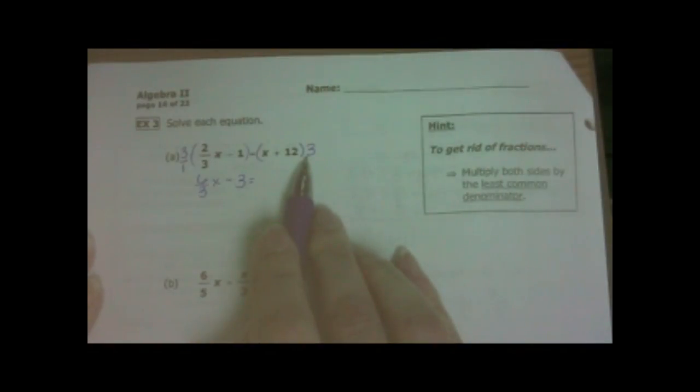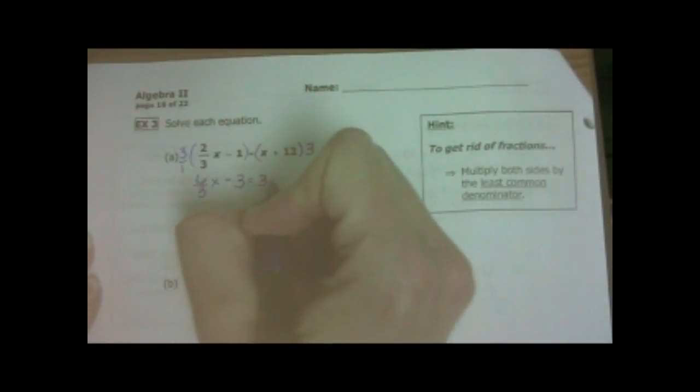So here's what I've got. I'm not going to cancel from here. That's bad. If we cancel, we just blew away the 3 that we need to multiply over here. We can't do that. You can cancel after you distribute. Cancel after you distribute. So here's what I'm going to do. I've got 3 times 2 is 6. On the bottom, 1 times 3 is 3. And that x. Distribute the 3 over here, and I get minus 3. Equals. Over here, distribute that 3, and I've got 3x plus 36.